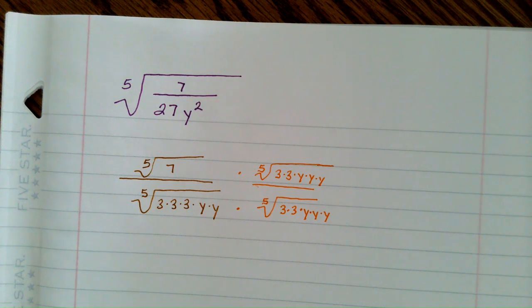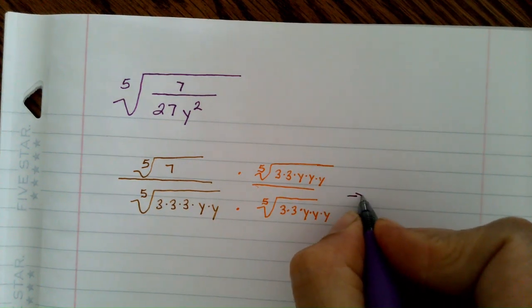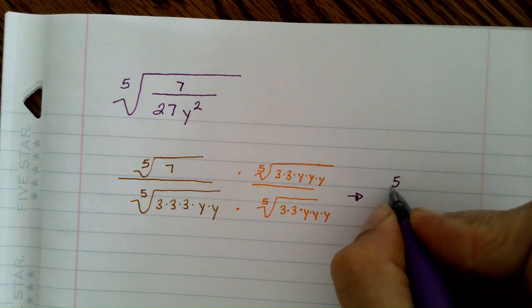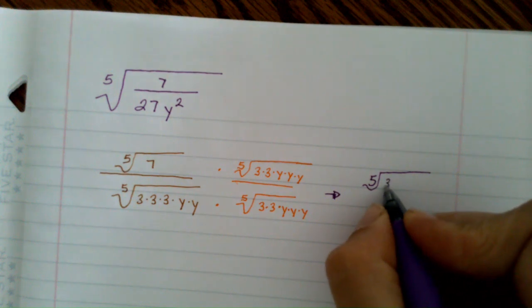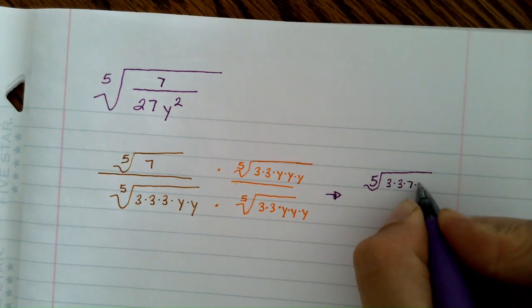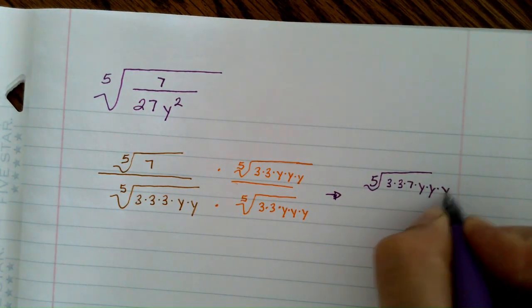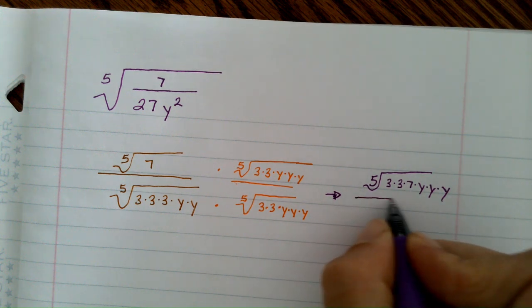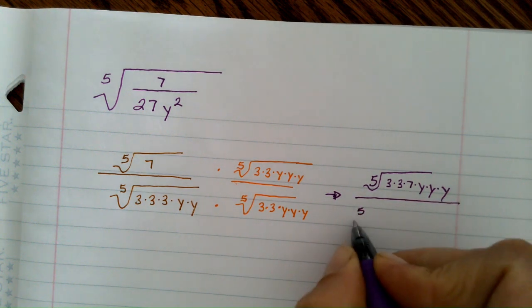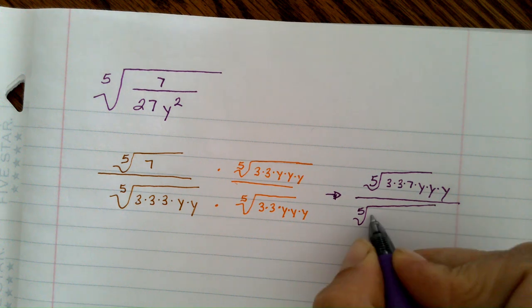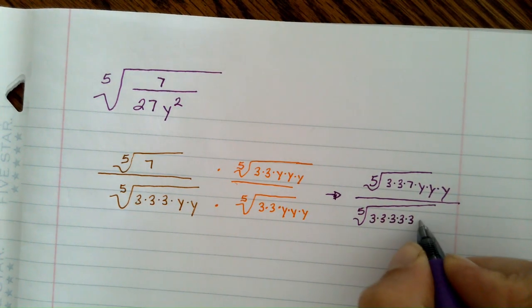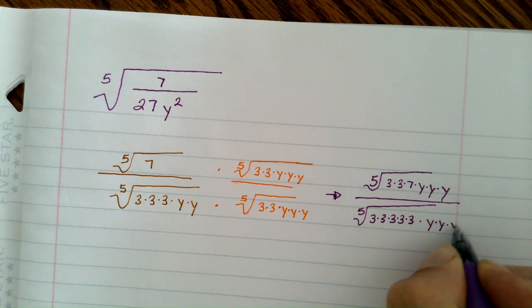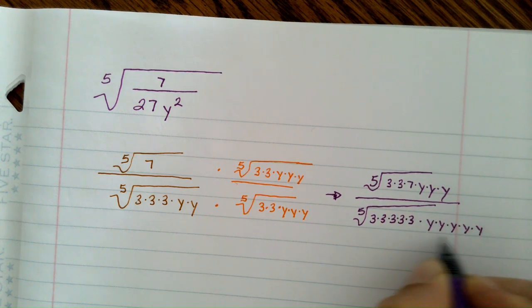All right, so dump those baskets together. We now have the 5th root. I'm not actually going to multiply it. I'm just going to leave it in factored form of 3 times 3 times 7 times y times y times y in the numerator. And the 5th root of 3 times 3 times 3 times 3 times 3 times y times y times y times y times y.